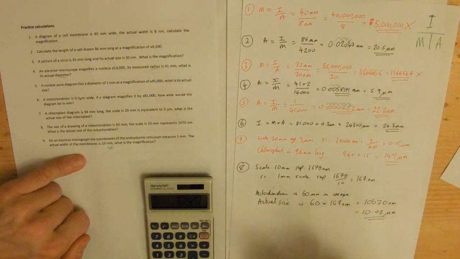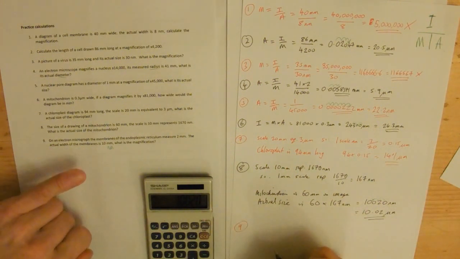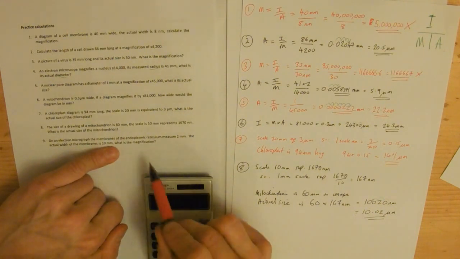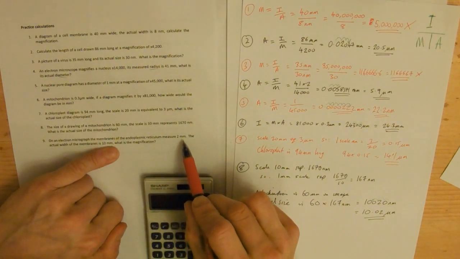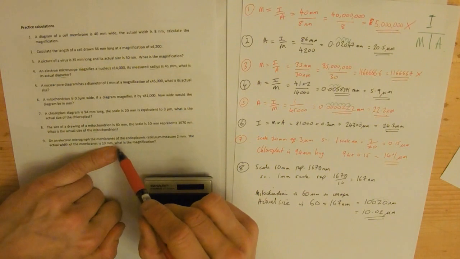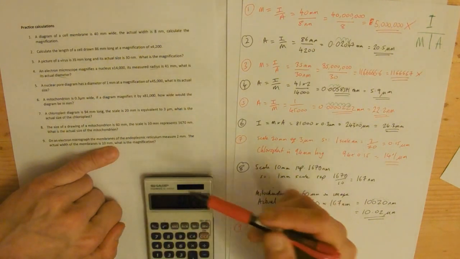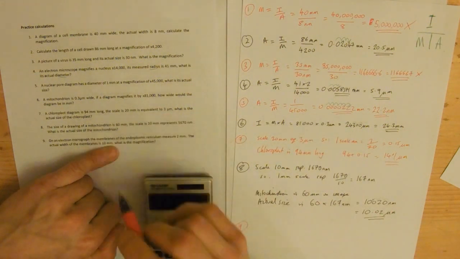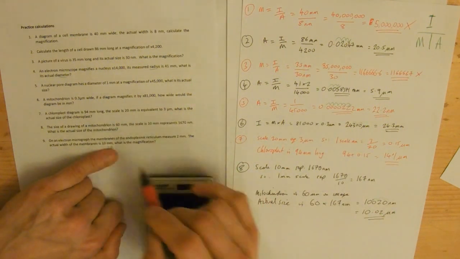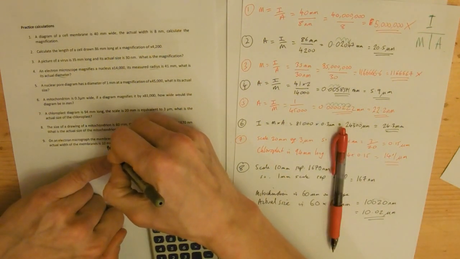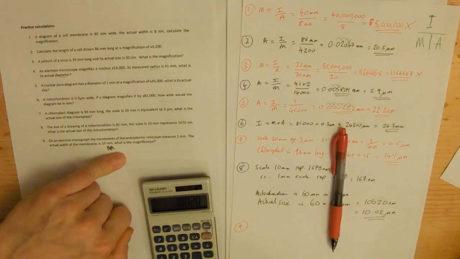And our last question. On an electron micrograph, the membranes of the ER measured 2 millimeters. So that's on our image. The actual width is 10 millimeters. This has got to be a mistake, hasn't it? By the time you read this, it might have been corrected. But that's going to be 10 nanometers there. What is the magnification?